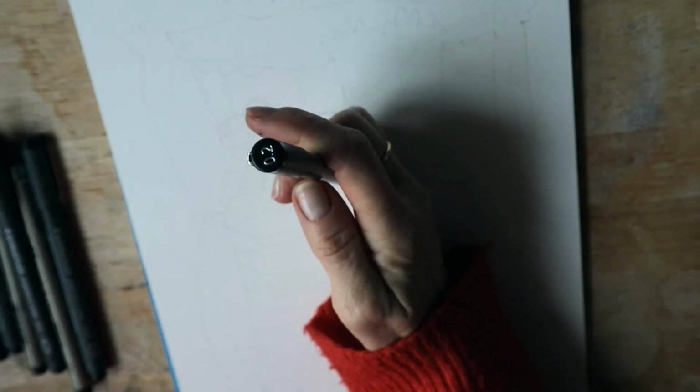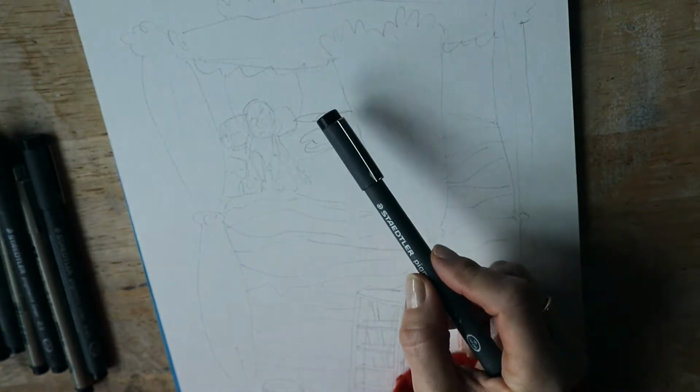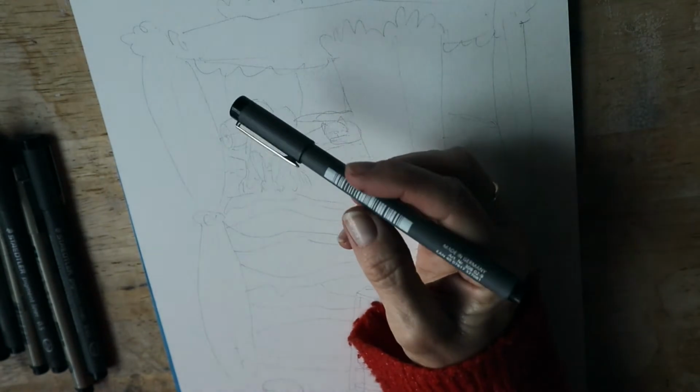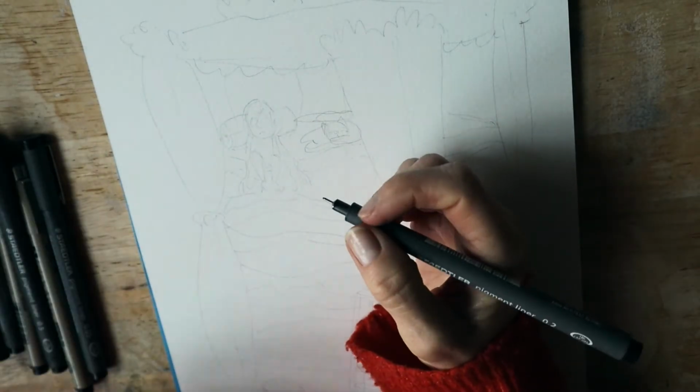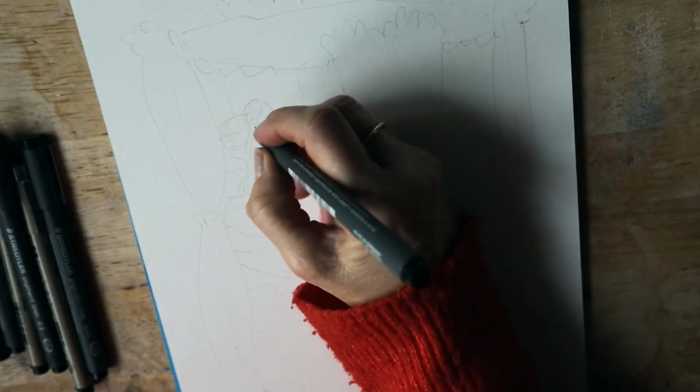So the first job is to get the black lines done. So I've got here my 0.2 Staedtler pigment liner. I'm just going to start drawing in some of these details.